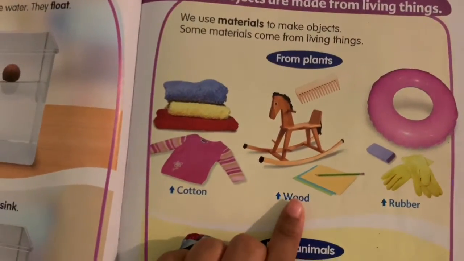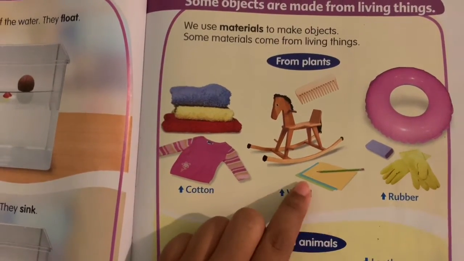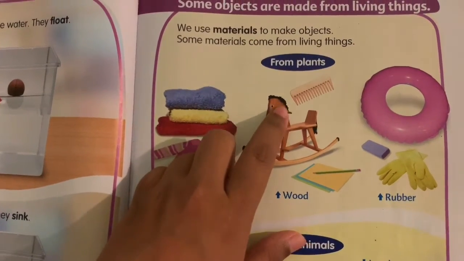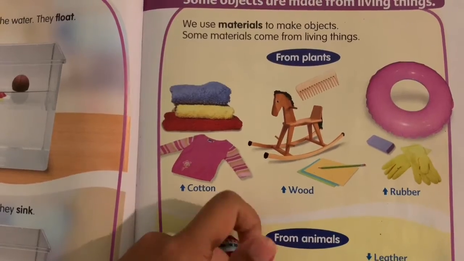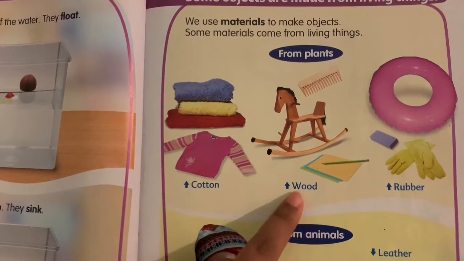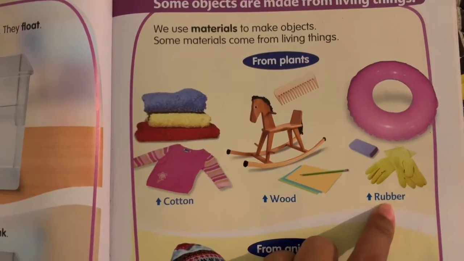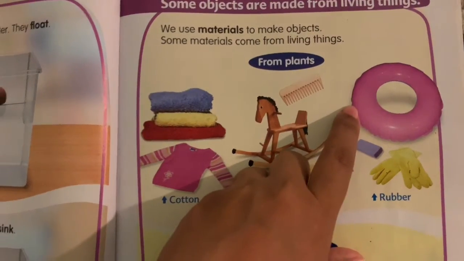Next one, wood. Wood is also used to make some of the things that we use, meaning all of the wooden materials that we can find around us, the furniture. If we have a wooden chair at your house, it's also made from wood which came from a plant. Rubber is also a type of plant that is used to make these gloves, eraser, also the float.